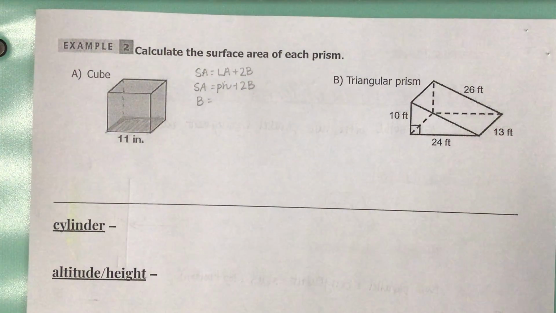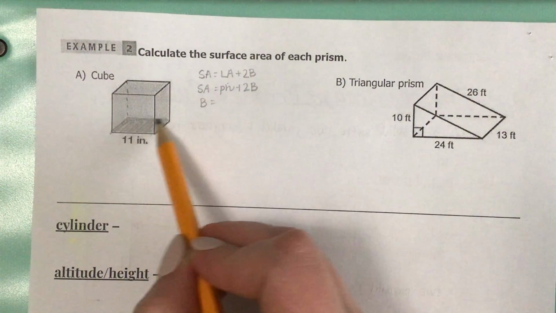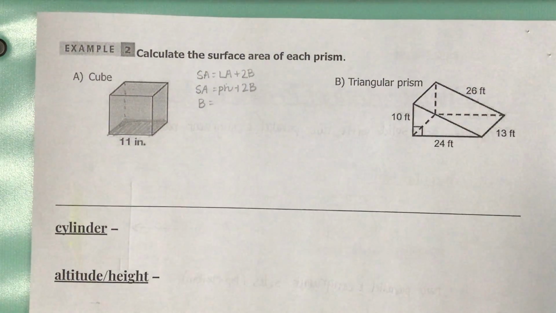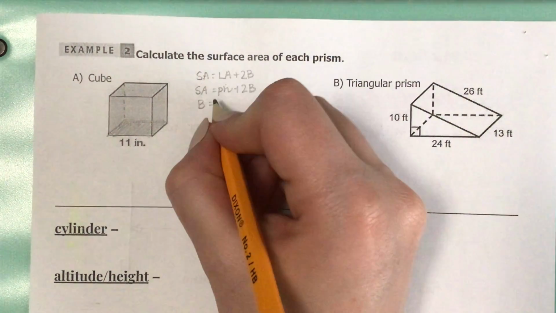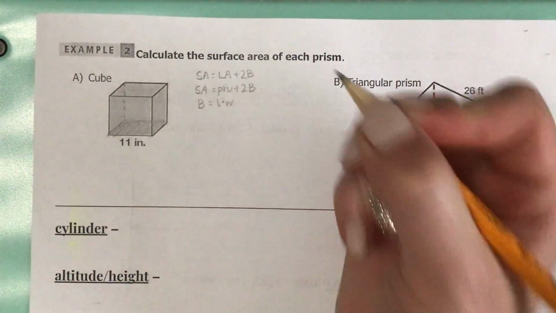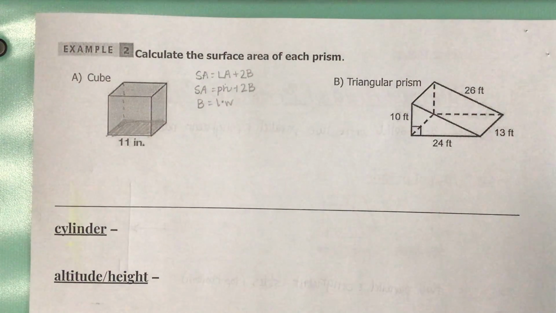So the base of this is going to be a square. And we have to ask ourselves, okay, what would be the area of a square? How could we figure that out basically? Well, the formula for the area of a square is length times width, or base times height. You could think of it in more than one way. I'm going to say length times width for right now. But if you do base times height, that's technically the same thing.